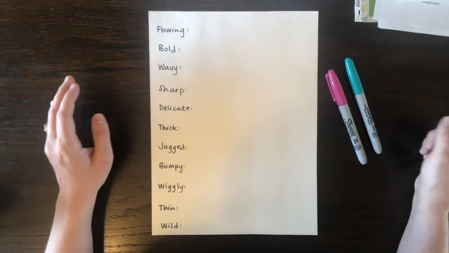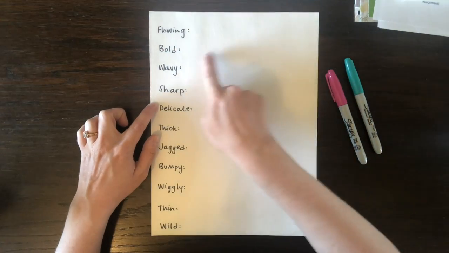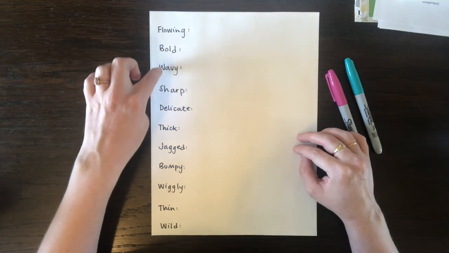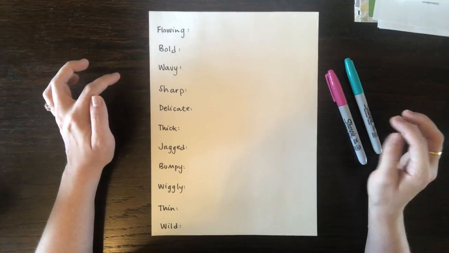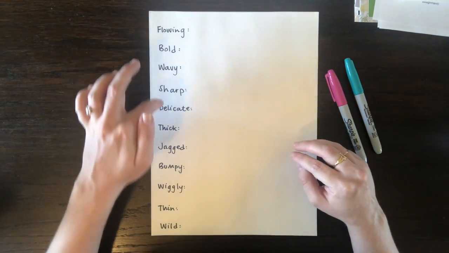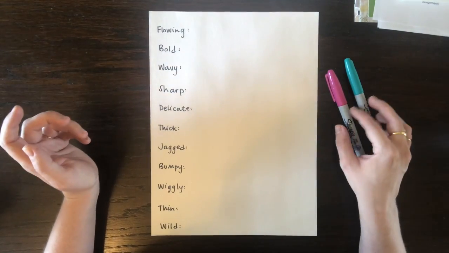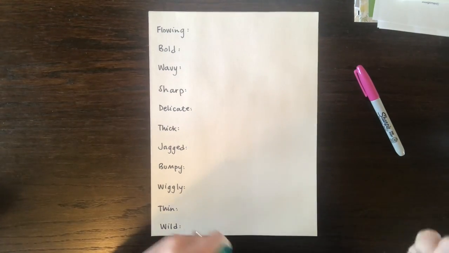I'm going to use two different colors to differentiate, and I'm just going to draw some horizontal lines going across this way. I'm looking at the words and thinking to myself, how can I draw a line that represents each word that I'm trying to draw? So I'm going to get started, and you can watch me as I'm drawing here.